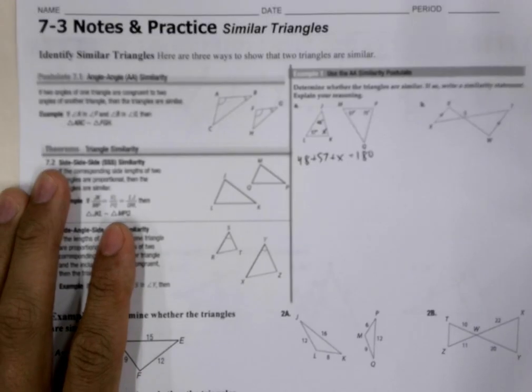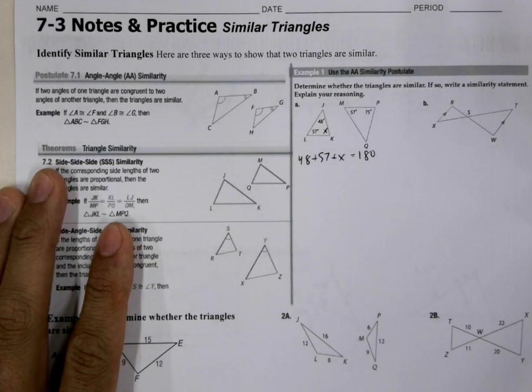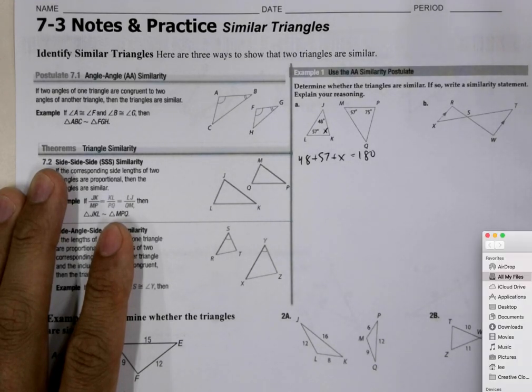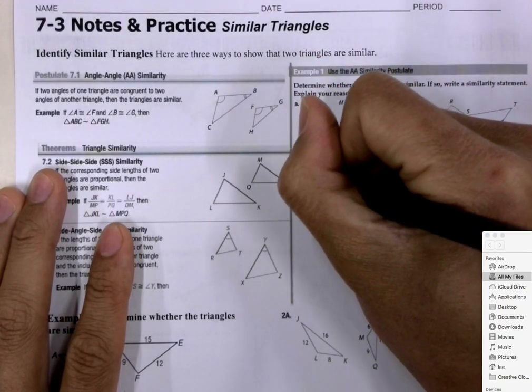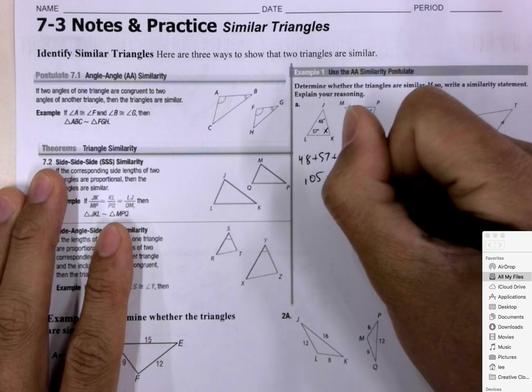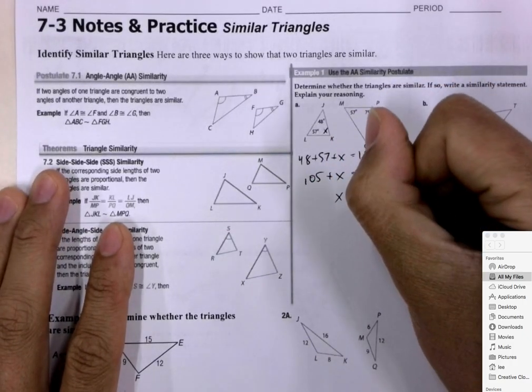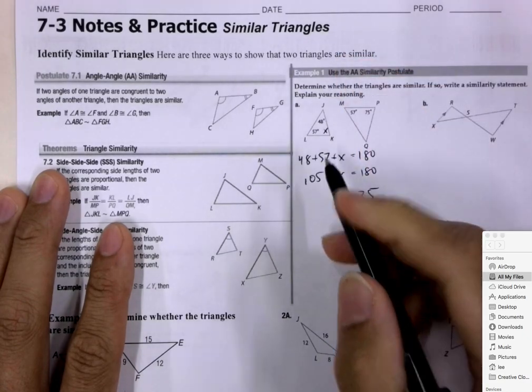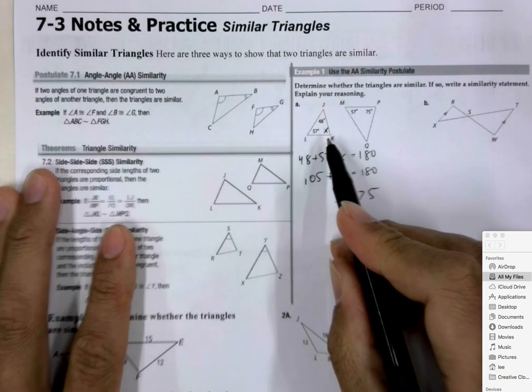Then we're going to add those. Let me just double check this. 48 plus 57 is 105. Good thing I checked. Plus x is equal to 180. Subtract the 105. That leaves 75. So this angle here is 75.